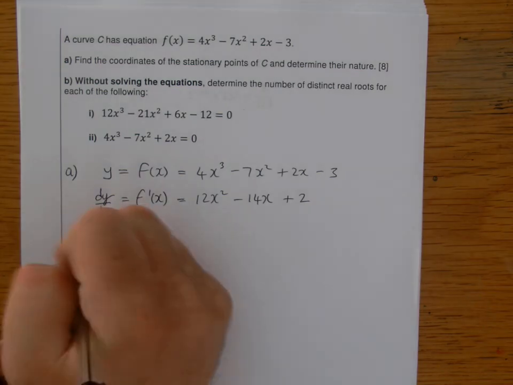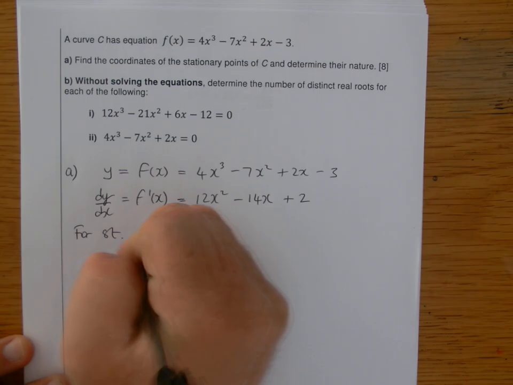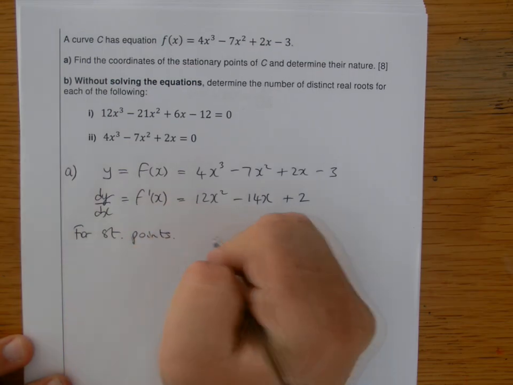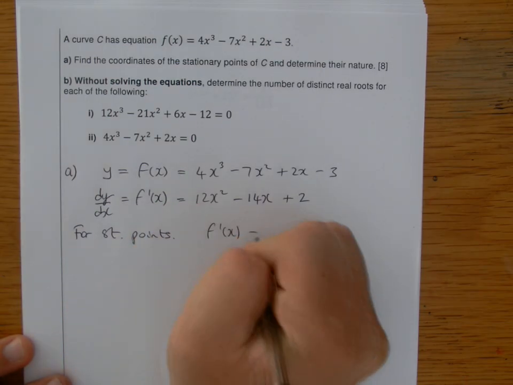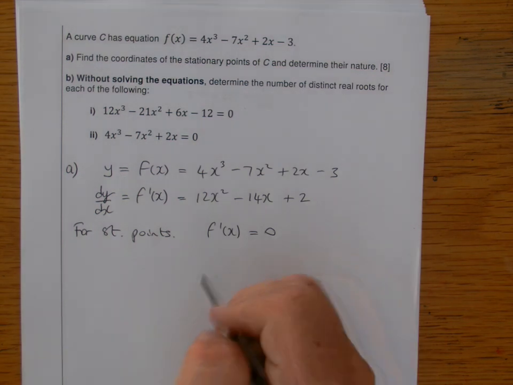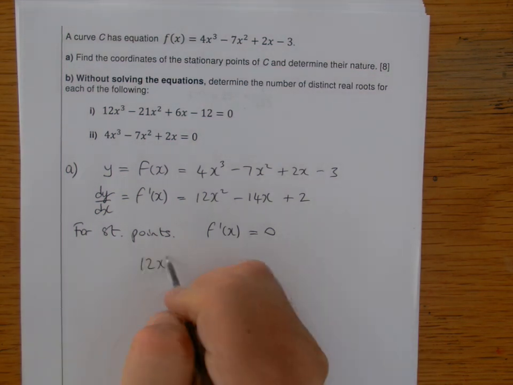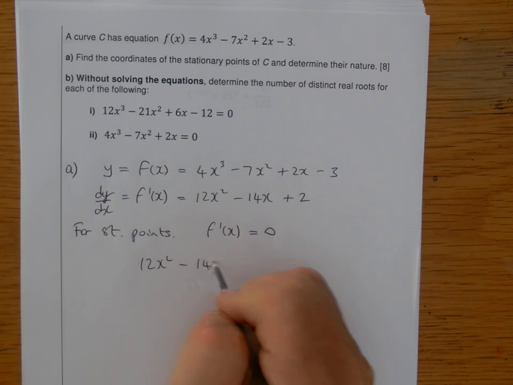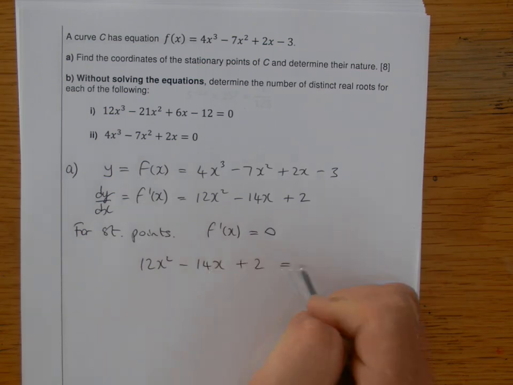And then for stationary points, we can say that dy by dx, or f dash of x, is 0, of course. The gradient will be 0. The tangent will be horizontal. It will be parallel to the x-axis. So we will have 12x squared minus 14x plus 2 equals 0.